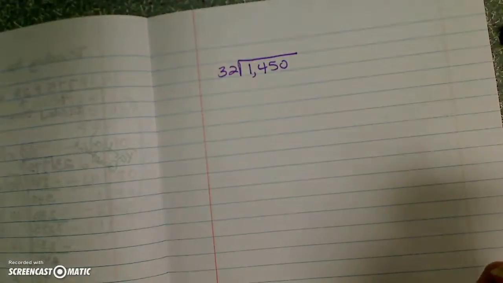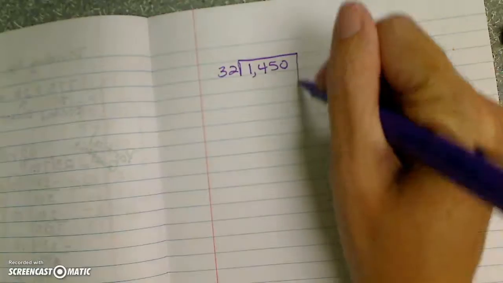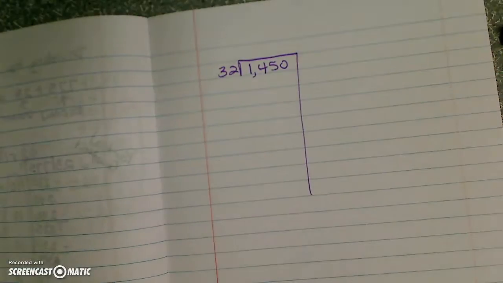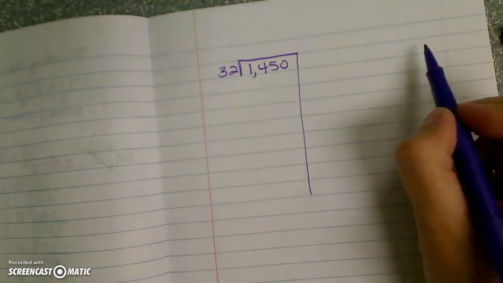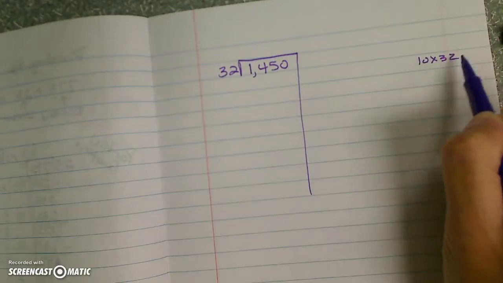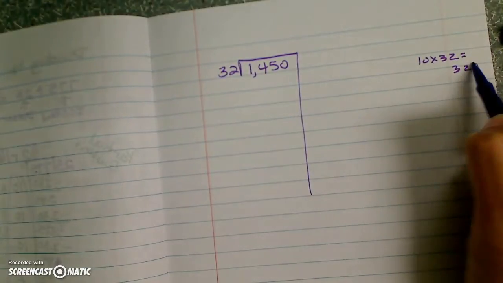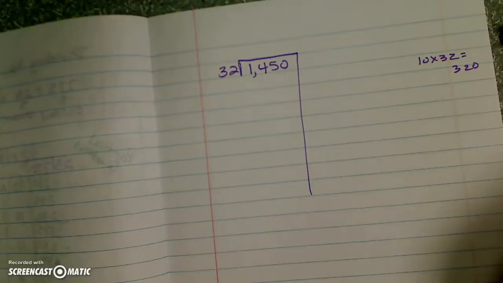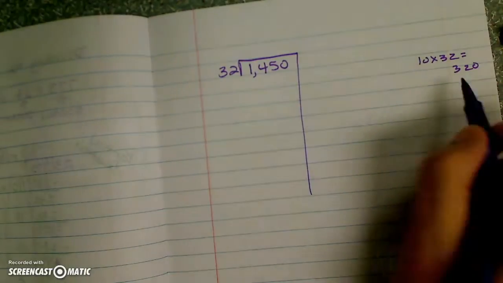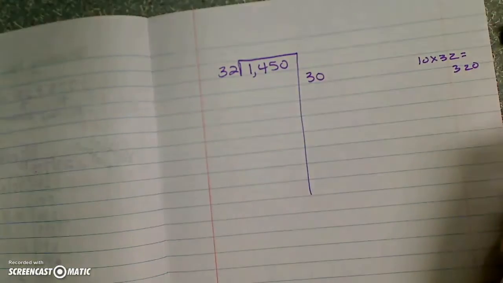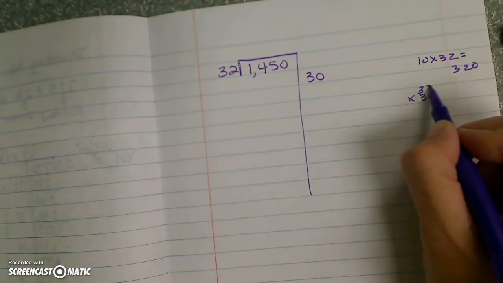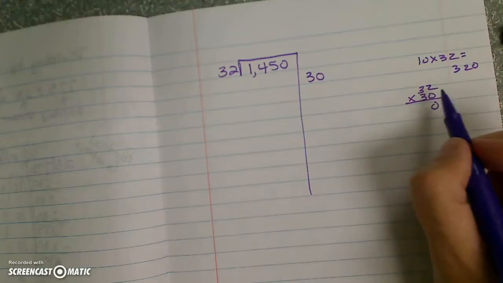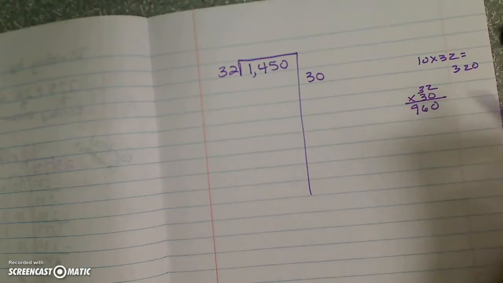Okay, so I'm still going to do the partial quotient way, and then we'll go the other way. So I'm going to make this a big 7. And I'm going to show you this a little bit shorter. Well, I know I can get more than 10 groups, because 10 times 32 would equal 320. And I'm sure I can get more than that. So let's just say 30. Let's try that, 30 groups of 32. So if I did 30 times 32, let's see, that would be 6. That would be 960.